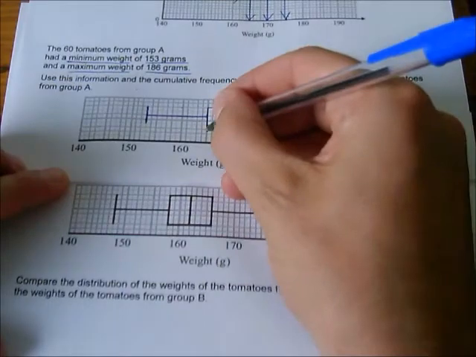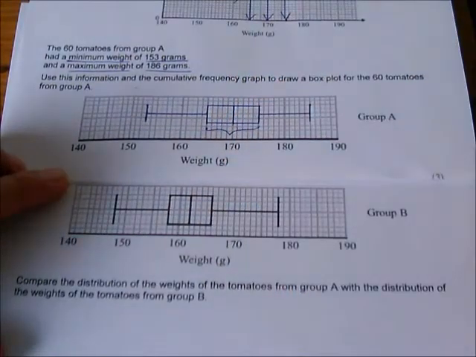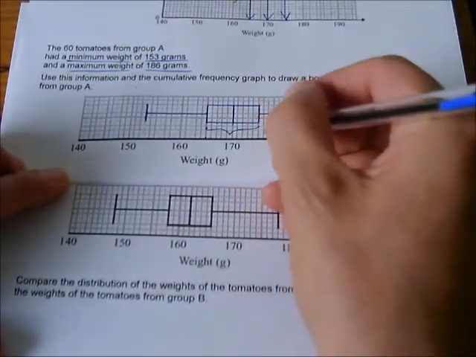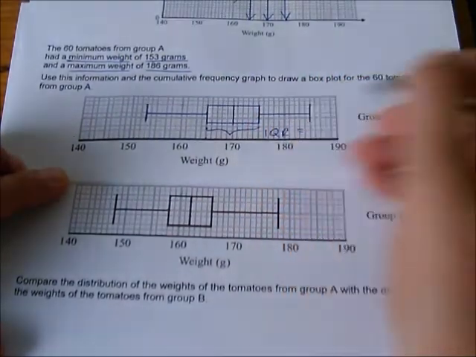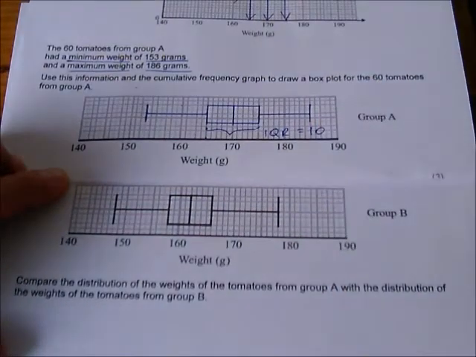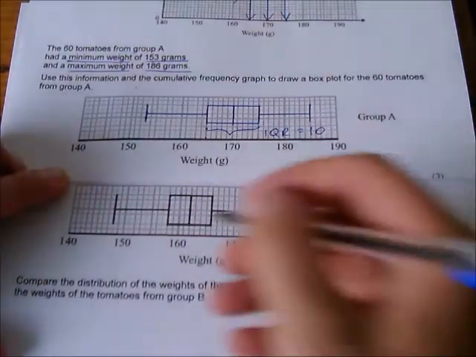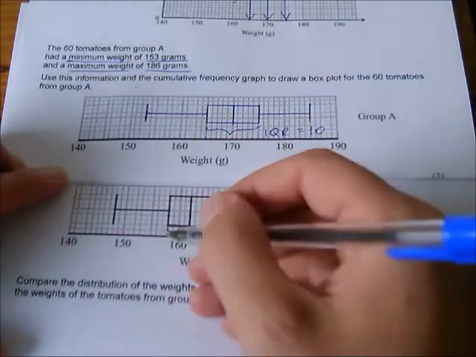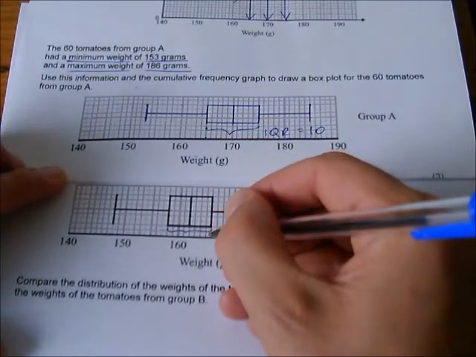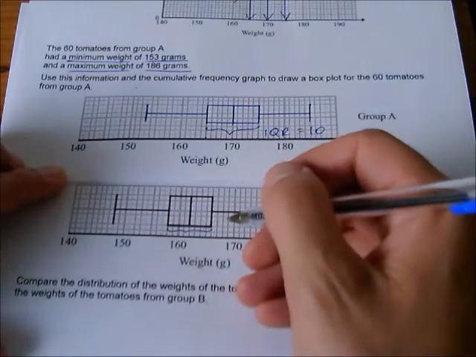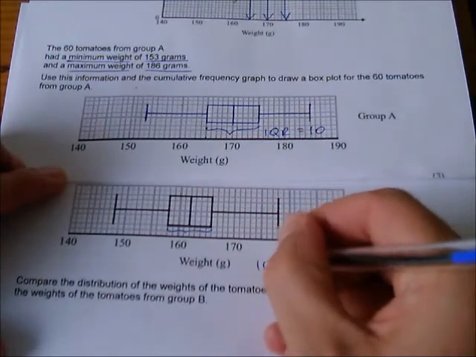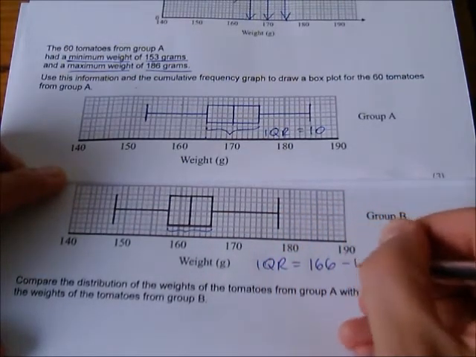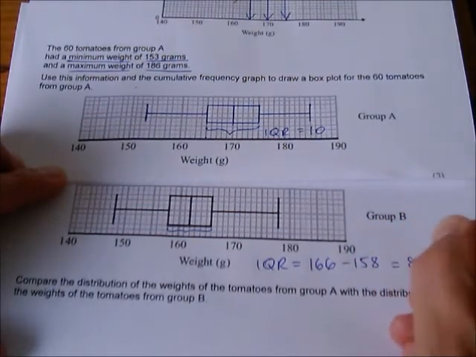So it's really this gap here. And in this case, in group A, that's going from 165 to 175, so the interquartile range is 10. If you look at this box plot here, you can see that this one goes from 158 to 166. So to work out the interquartile range for this one, you do the upper quartile, take away the lower quartile, which gives you 8.